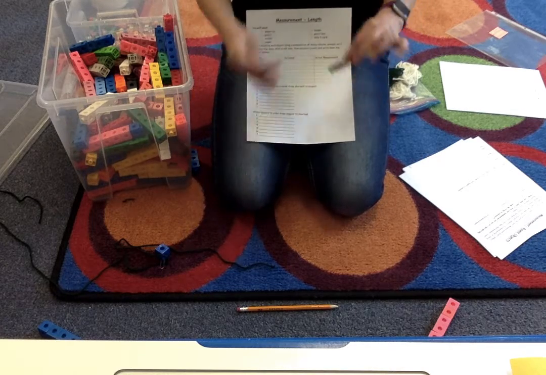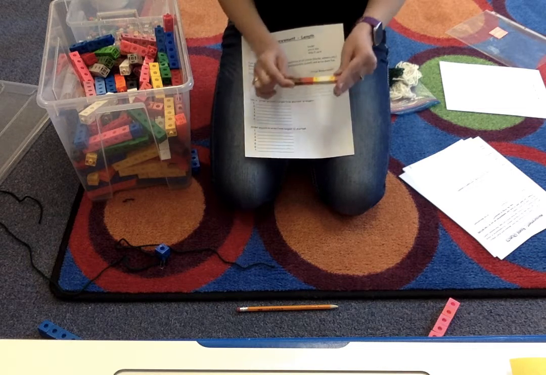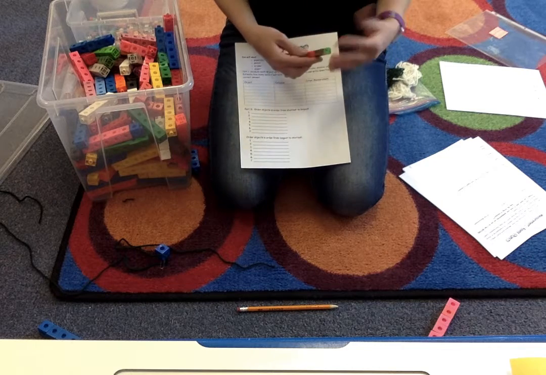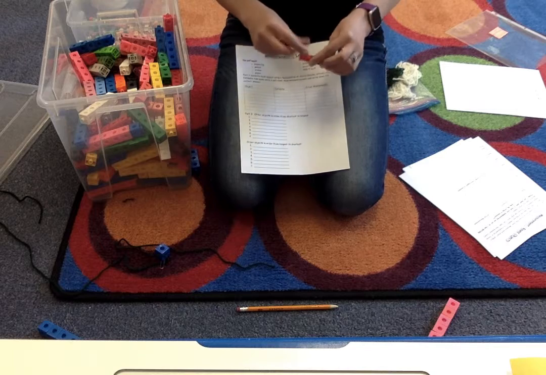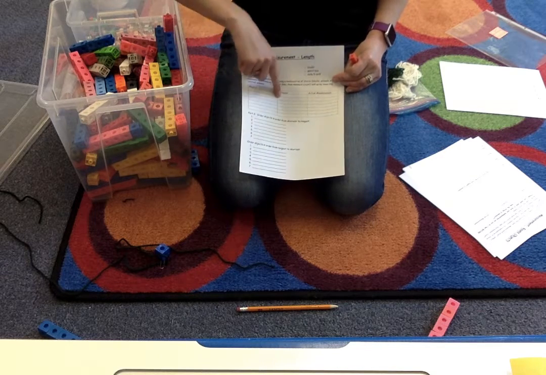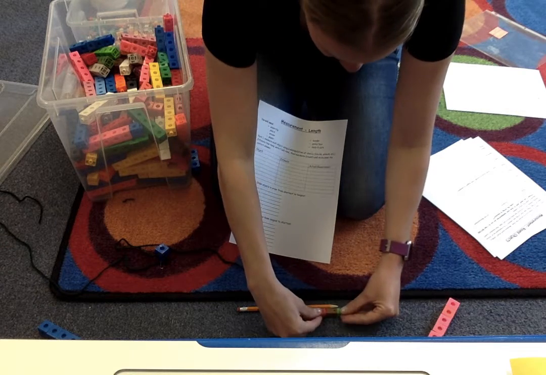So I'm going to look at my pencil and say, how many blocks is it going to take to measure across my pencil? So again, I'm making an estimate, so I'm using information that I already know, and I might look at it and think, I think it's going to take 15 blocks. So on your paper here, object is pencil, my estimate is 15 blocks, and then I'm actually going to measure it. So I'm going to take my blocks and put them out.